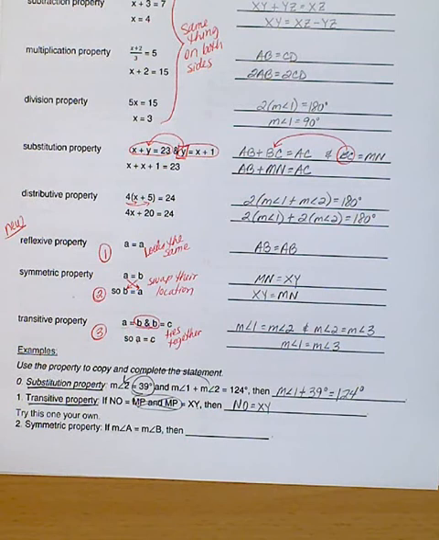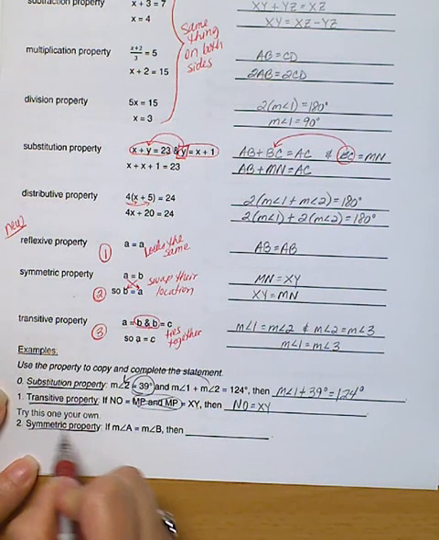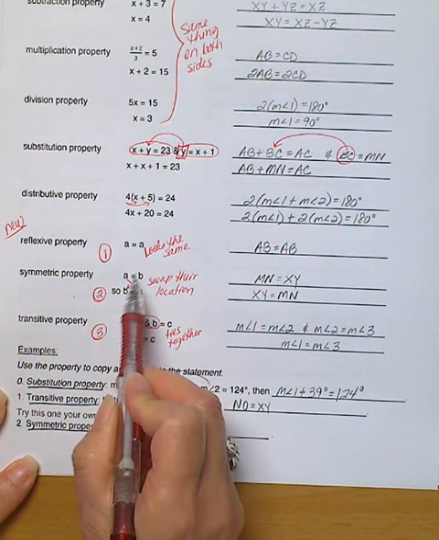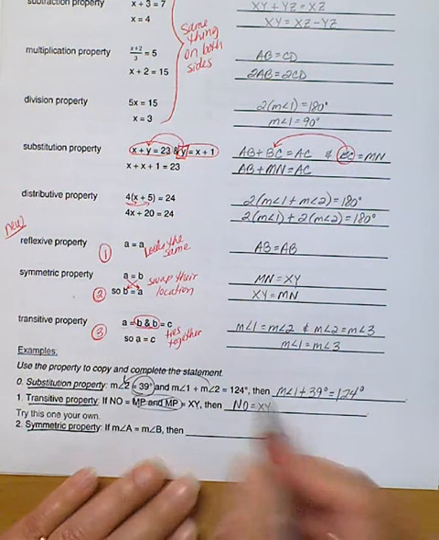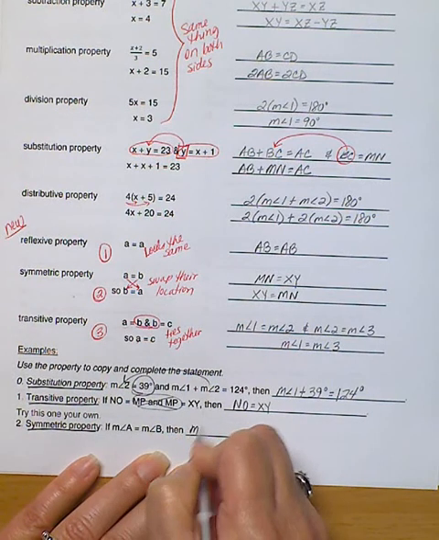Okay, hopefully you did well. So the symmetric property says you're going to swap their locations. They were already equal, they're still equal, we're just swapping them. So if the measure of angle A equals the measure of angle B, then the measure of angle B will be equal to the measure of angle A based on the symmetric property.